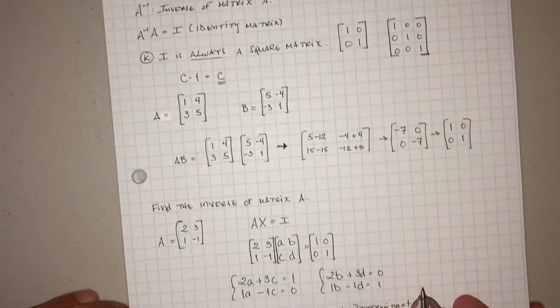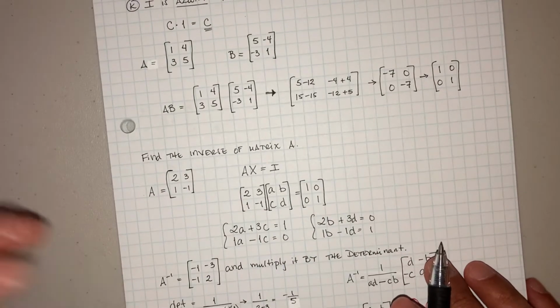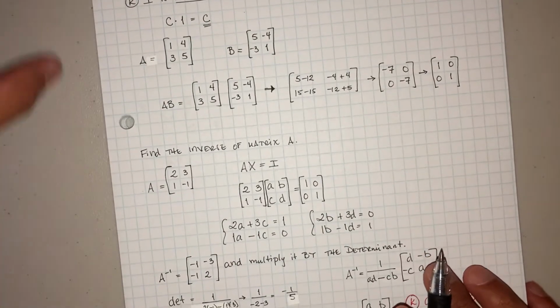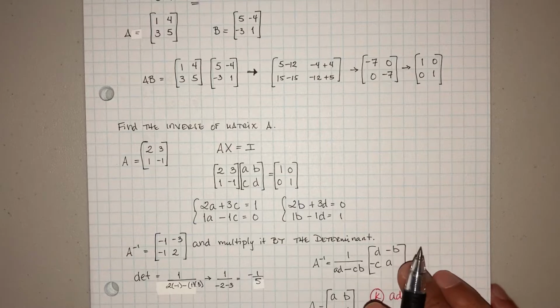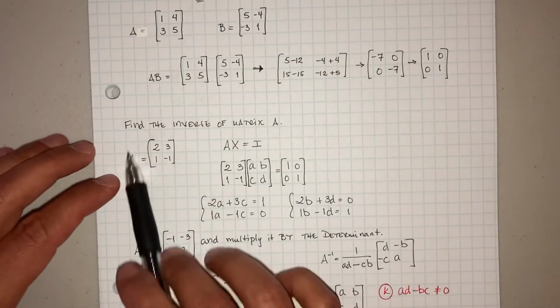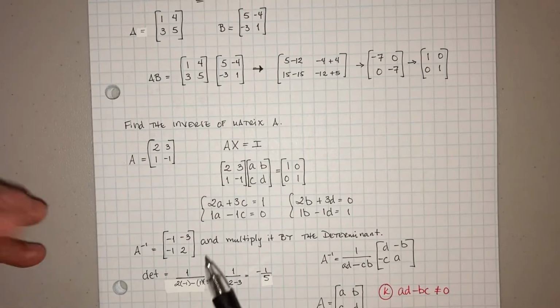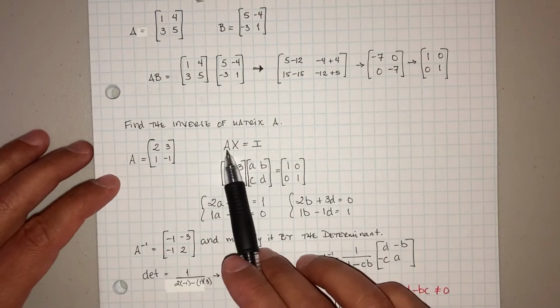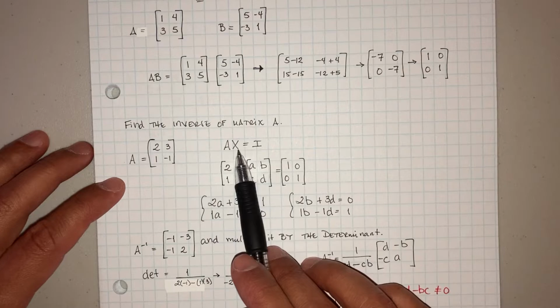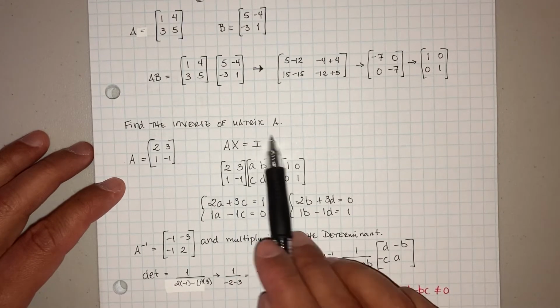So I'm going to show you guys quickly the long way, how we set it up, and then I'll show you the fast way. Okay, guys? So we have this matrix A. We want to find the inverse. So essentially, this is what's going to happen. You have the matrix A times some matrix X. That's what we're trying to find out to make it into an identity.